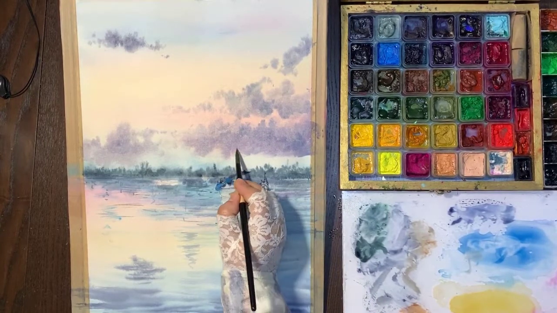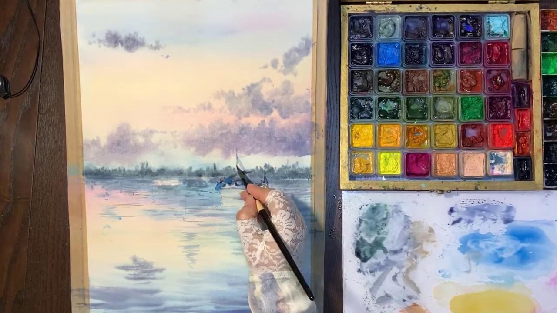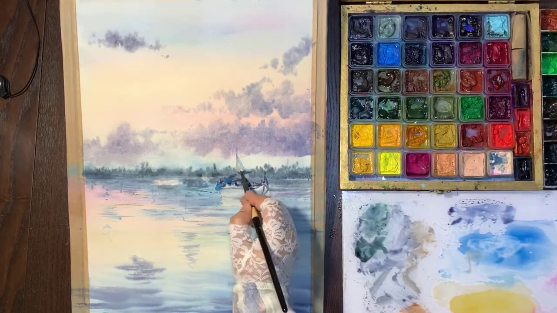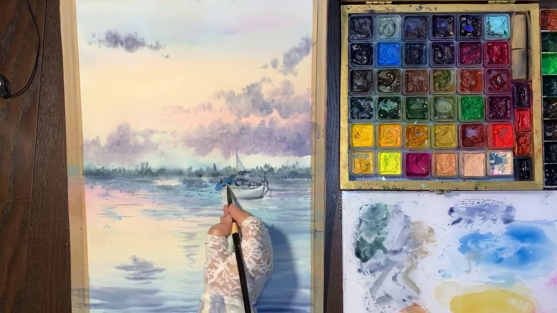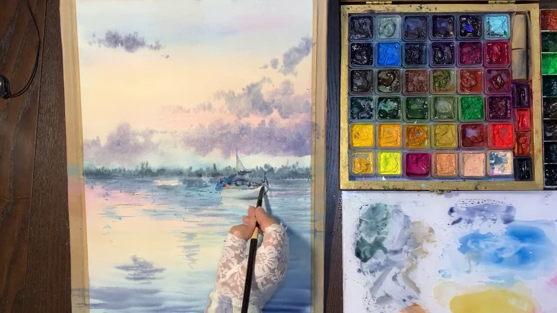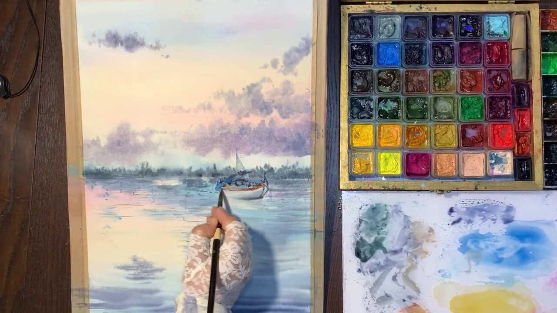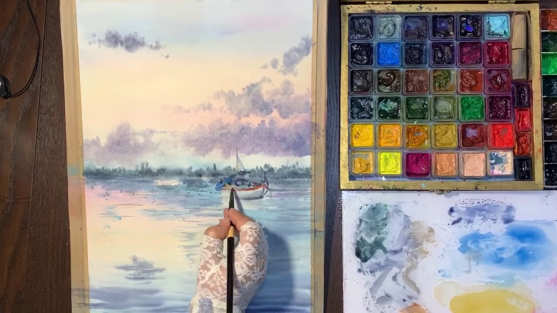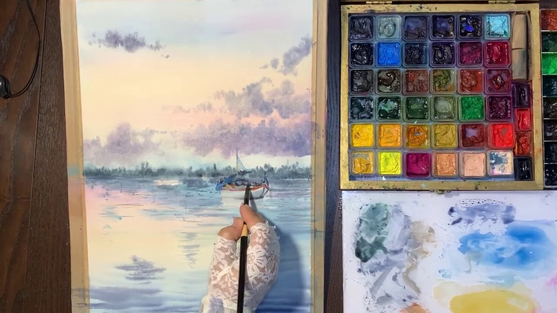By few strokes, you show things in the boat. It's not necessary to have the particular shape of things over there because it's too far to see them in details. And also add orange plus cadmium red to show the color of the upper side of the boat.